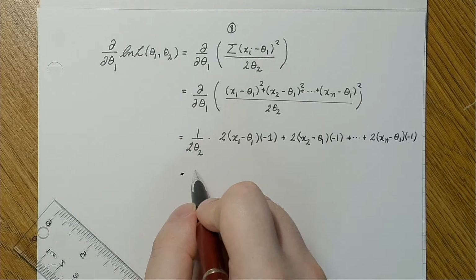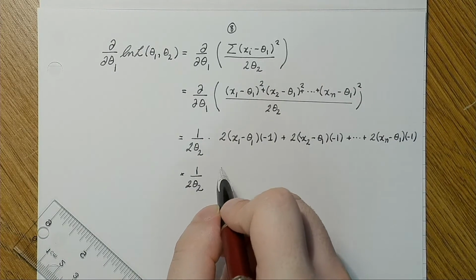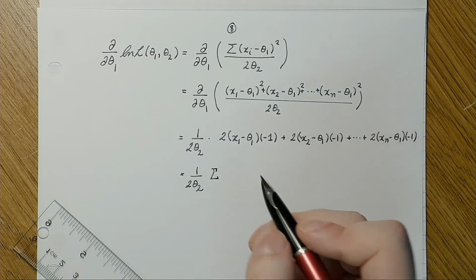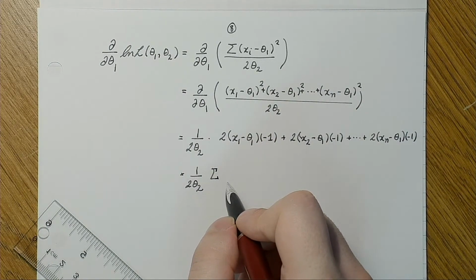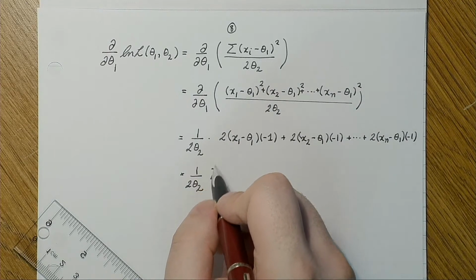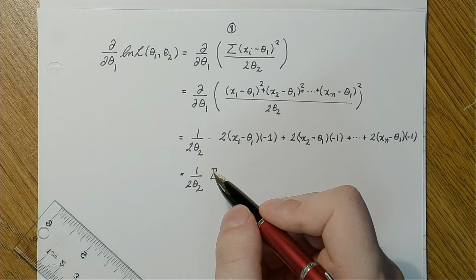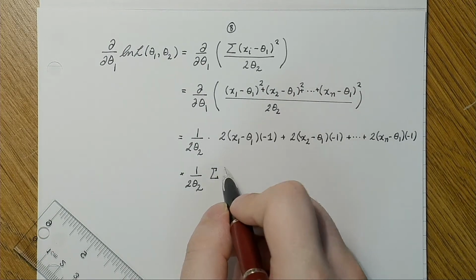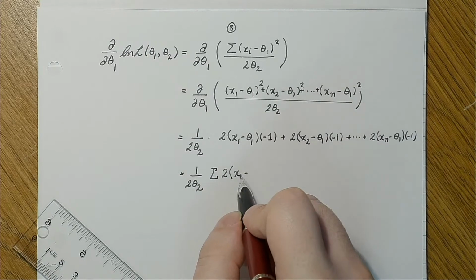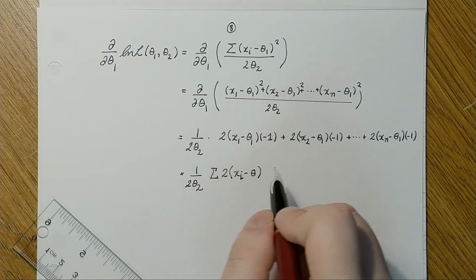So what I could have done is written that as the summation of 2 times xi minus theta, and then I have a minus 1 as well.